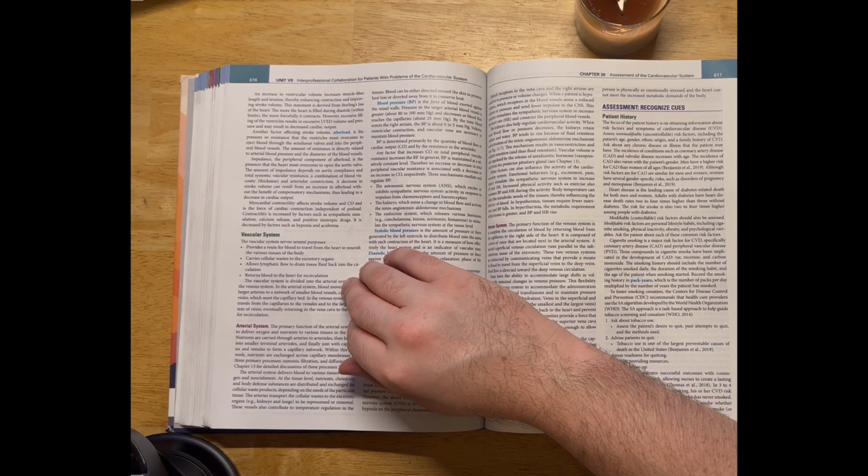The amount of impedance depends on aortic compliance and total systemic vascular resistance, a combination of blood viscosity, or the thickness, and the arterial constriction. A decrease in stroke volume can result from an increase in afterload without the benefit of compensatory mechanisms, thus leading to a decrease in cardiac output.